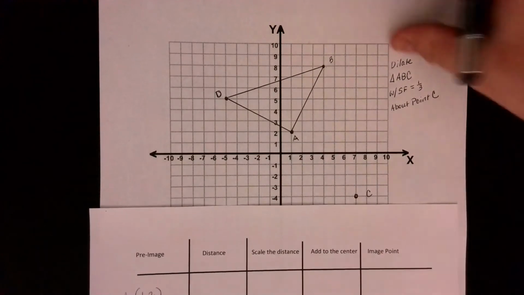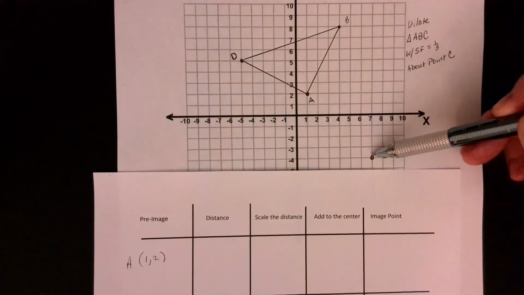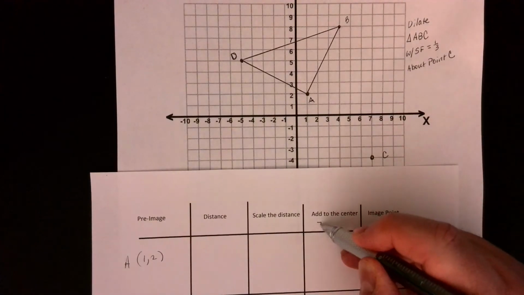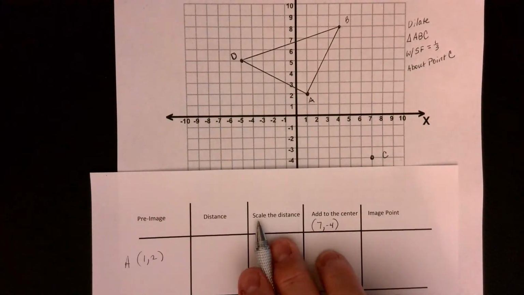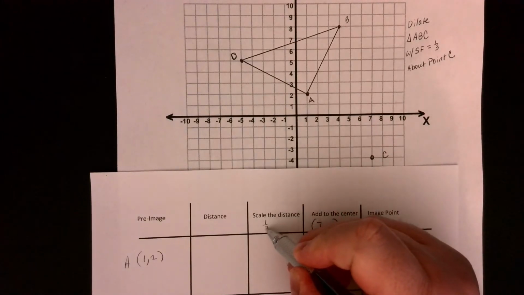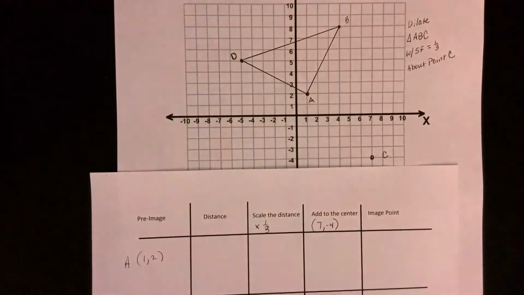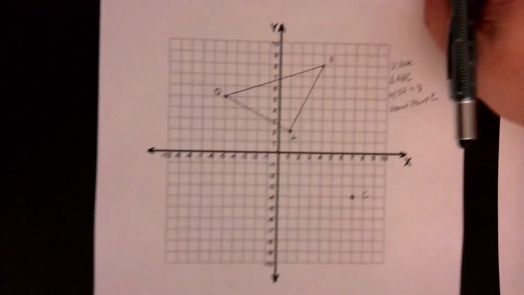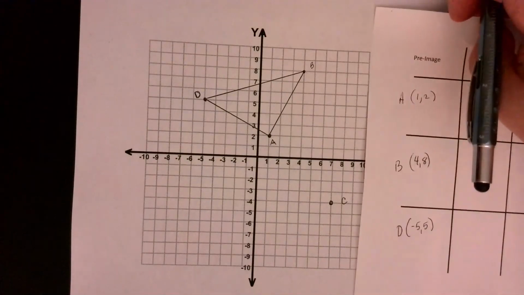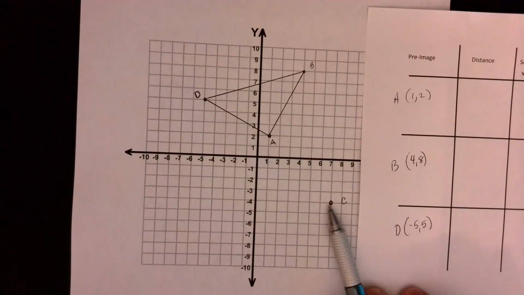Alright, so what is the center? The center is another thing that we need to know. It's important, so let's take a look at where the center is. The center is at 7, -4. And we're using a scale factor, so we have to scale. When we have to scale the distance, we're going to multiply each point by 1/3, and we'll talk about how to do that. So first thing we're going to do is identify the distance, and everything here is involving a distance. We're going to find the distance from the center to point A.